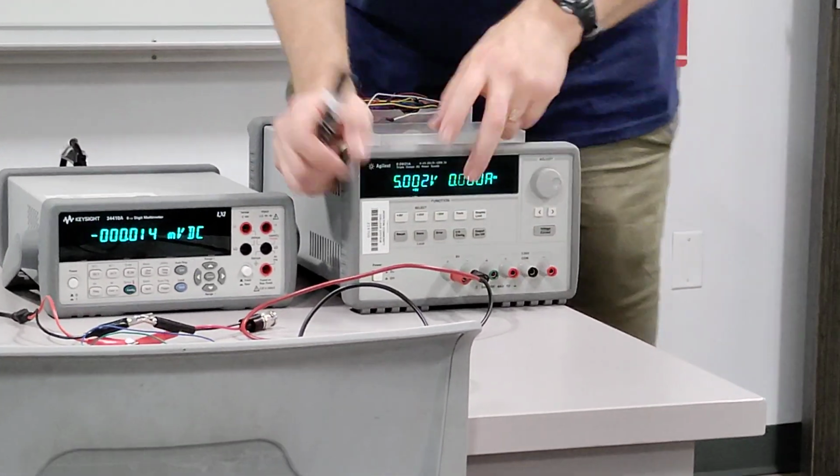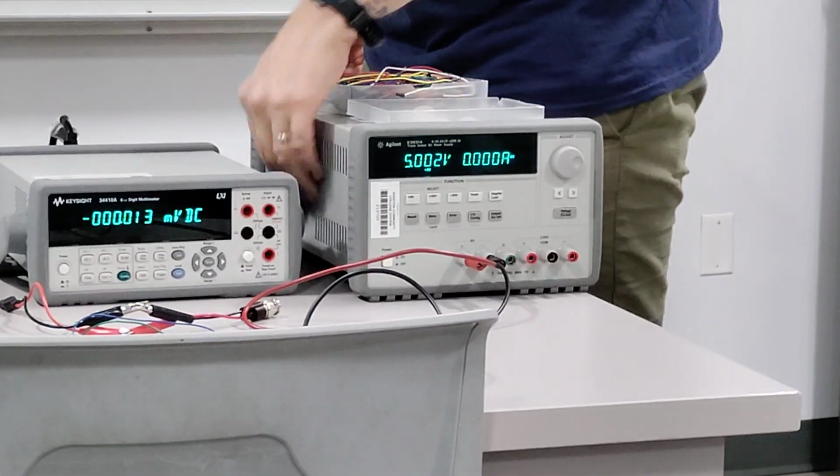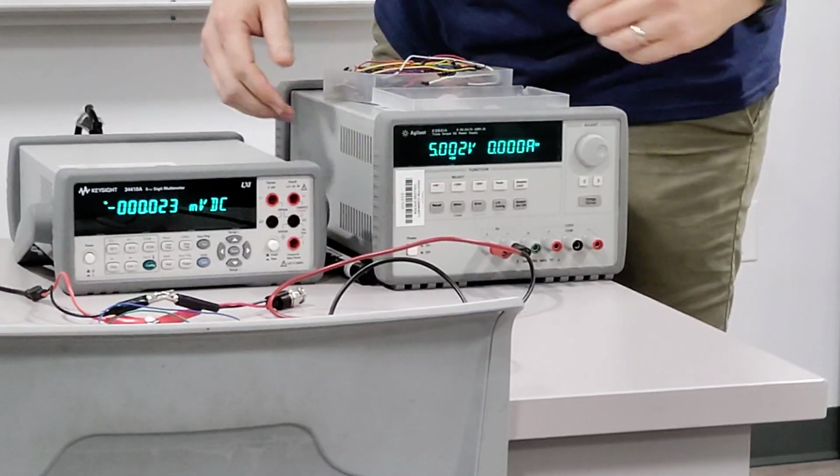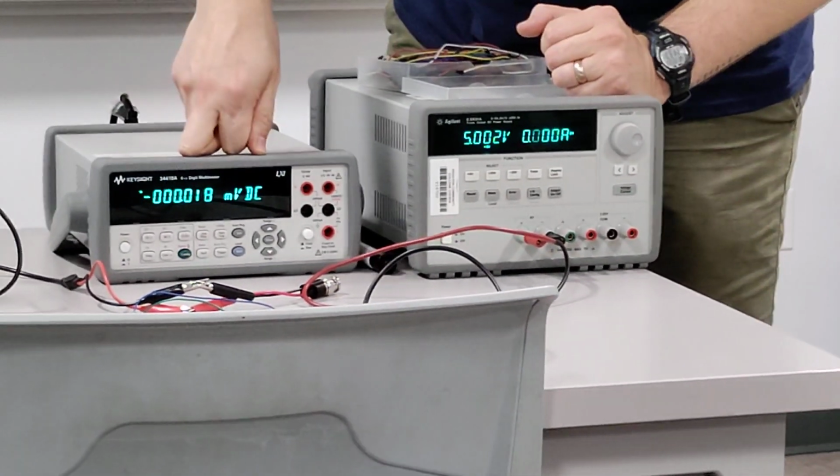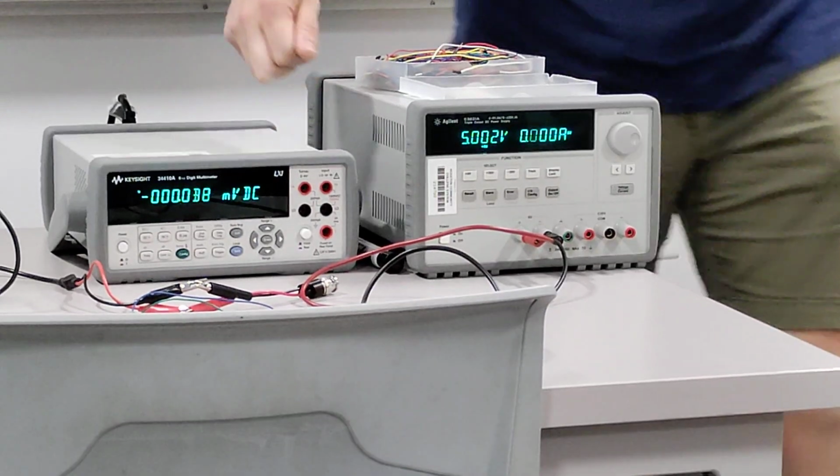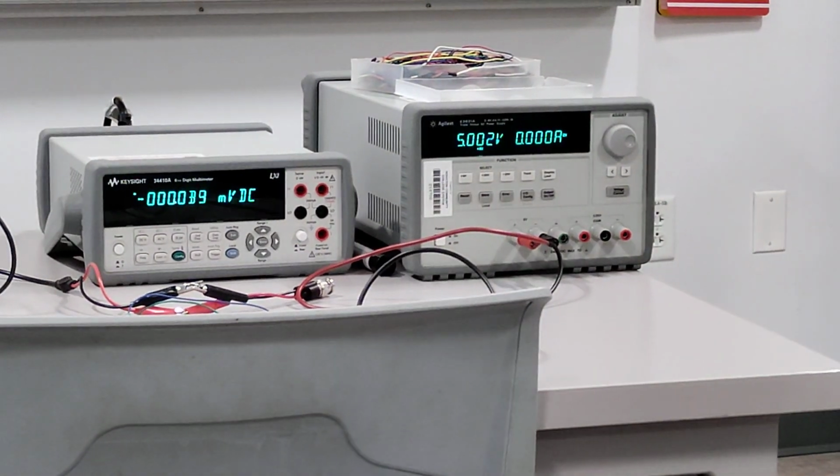Okay, so we're outputting 5 volts next to no amps. So the more accurate way to measure this is going to be with this. This is a desktop multimeter. Again, no cables for it.